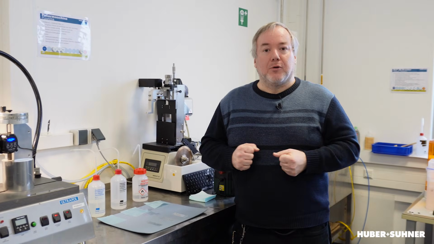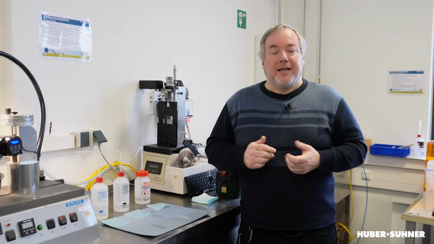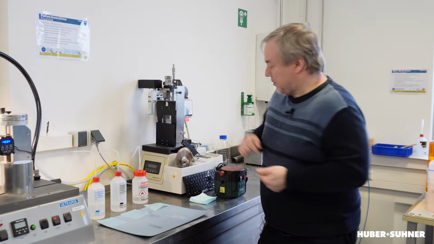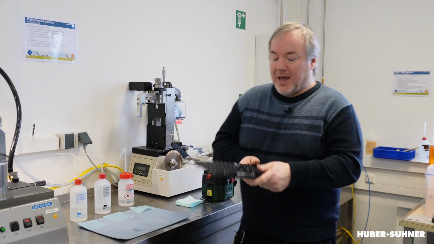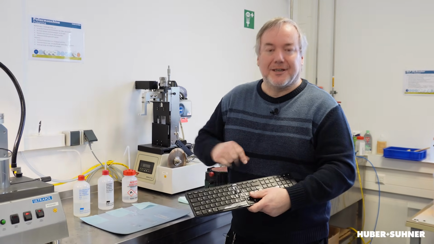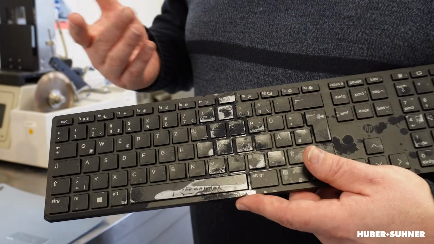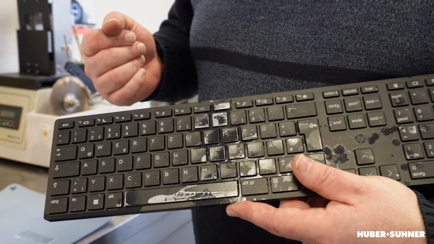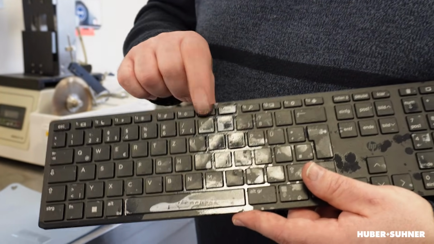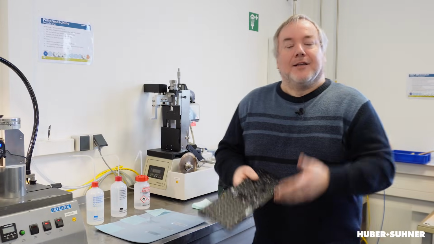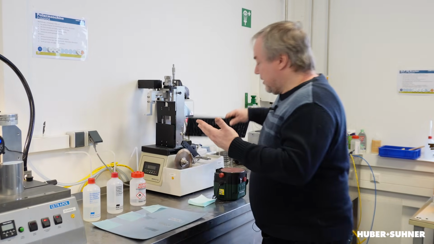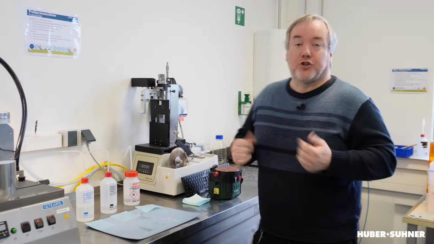And one reason to choose, for example, isopropanol over acetone is the base material. For example, some plastics will be harmed by acetone, like this keyboard from the production, where accidentally some acetone was spilled over it, and the keys are completely welded to each other. So this would be a reason to choose isopropanol, if I have the choice.